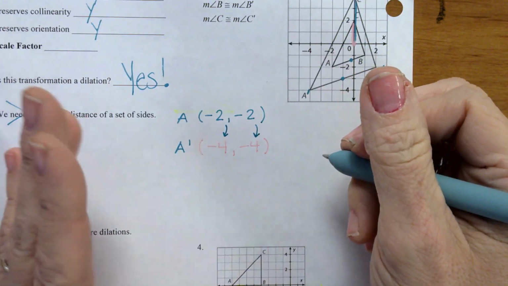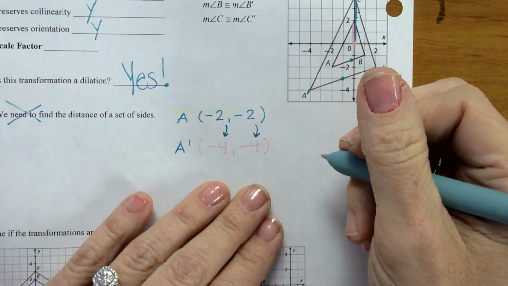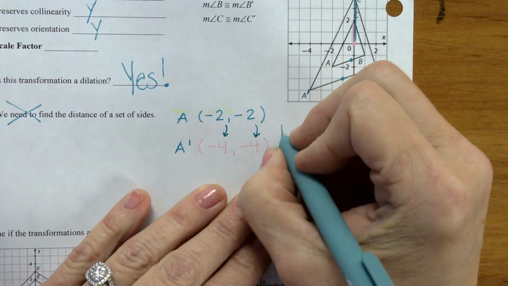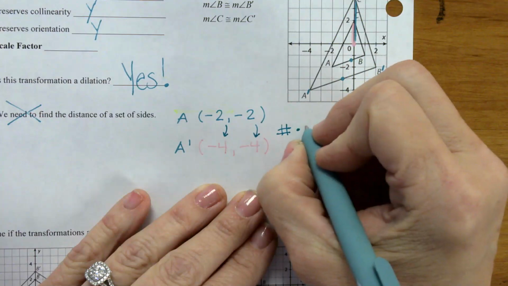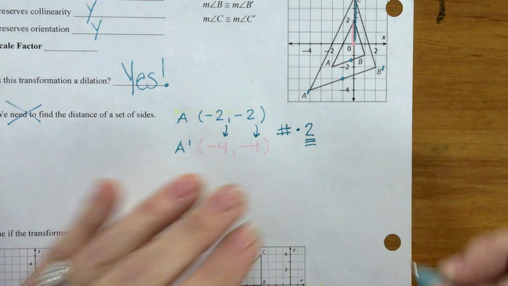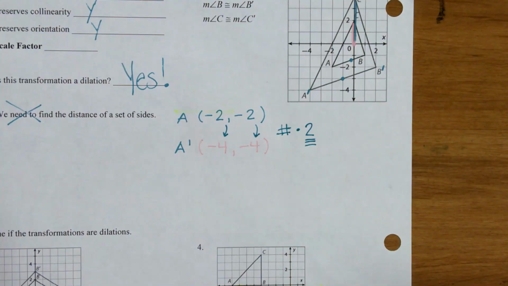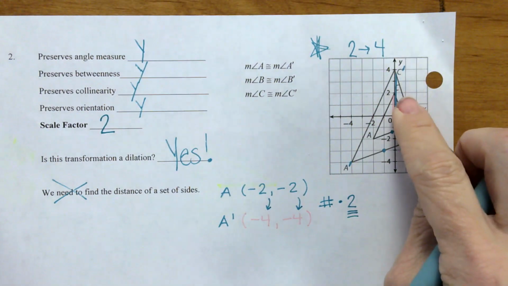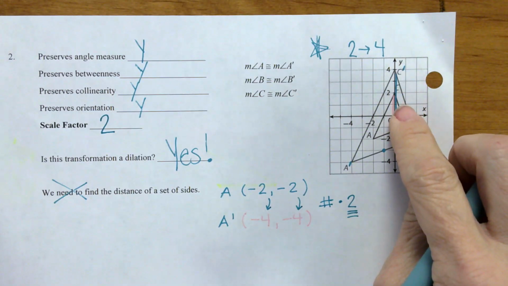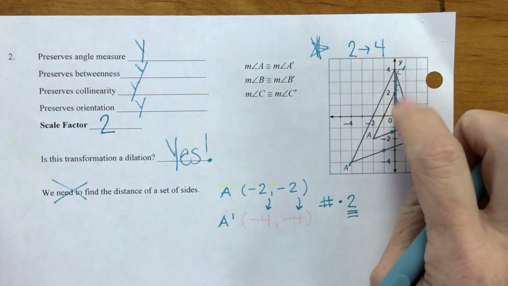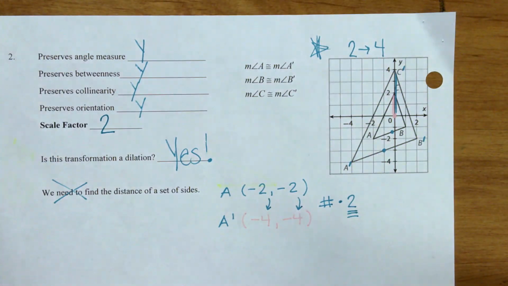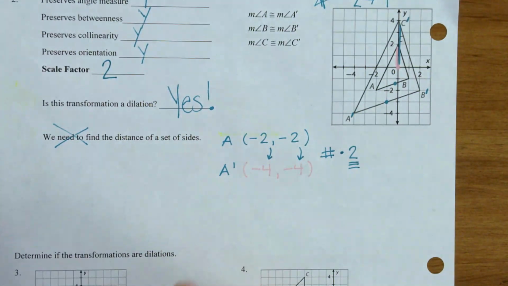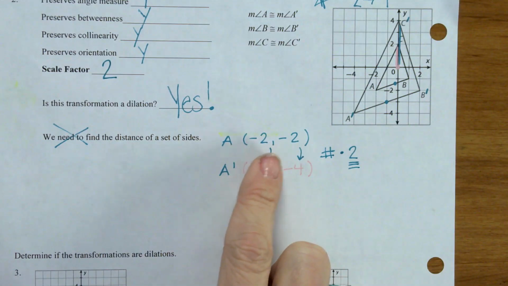Guys, we haven't added at all. Multiply by what? Number times 2. What's your scale factor? 2. The reason why I showed you this is because if you have horizontal and vertical sides like lines, you can use those and just measure the length. If you don't, you only have diagonals, I would use the ordered pairs.